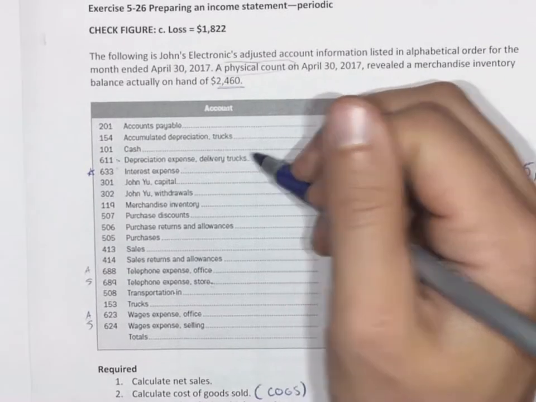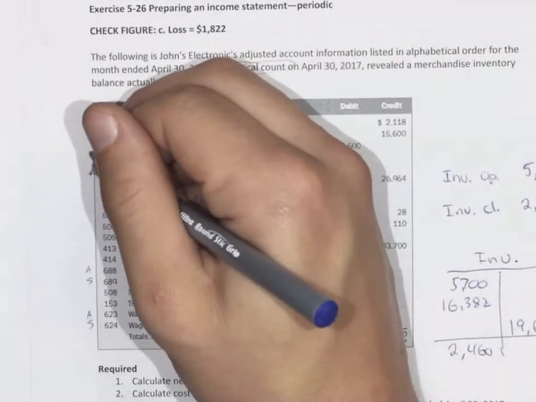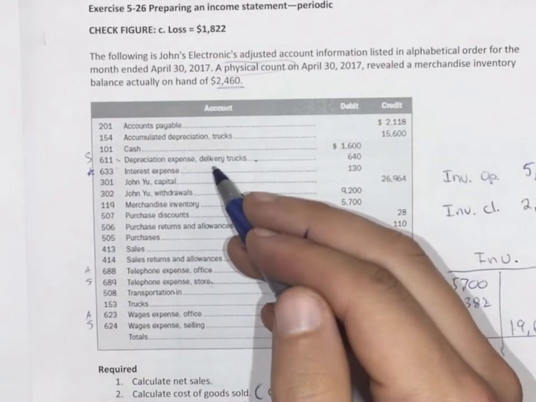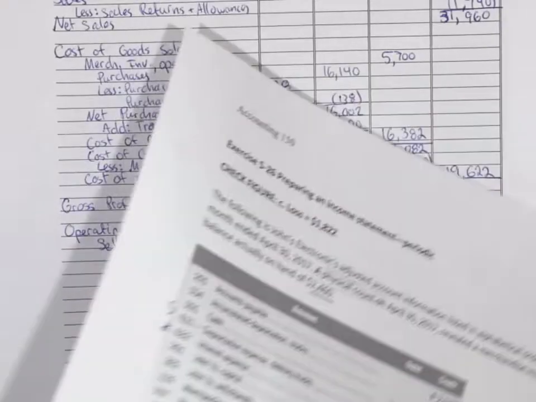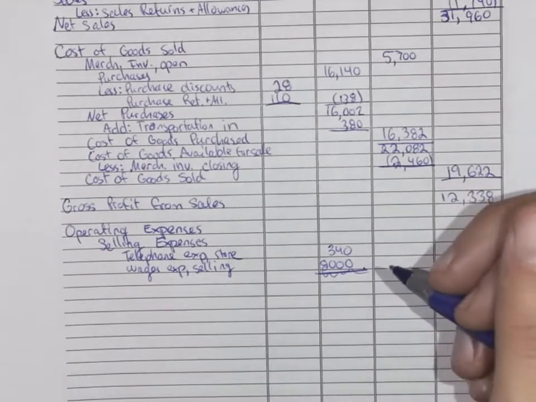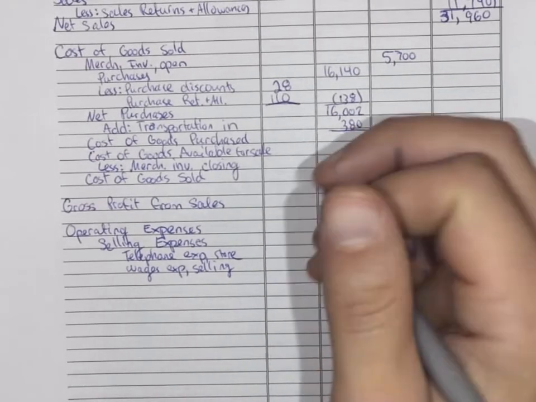Yeah, so this delivery would be for sales. If it was depreciation for the office, then yeah. So yeah, good catch there. So we have one more here.